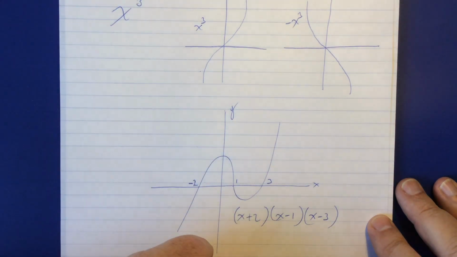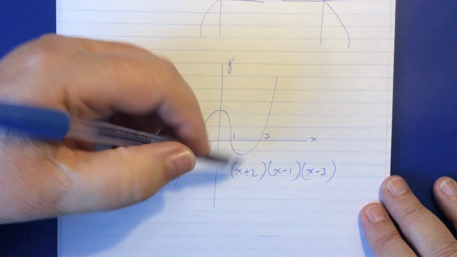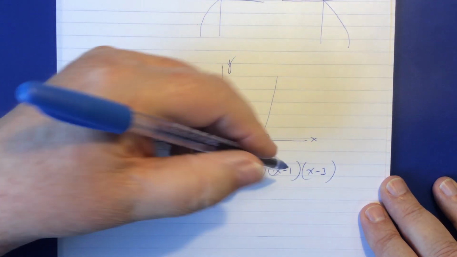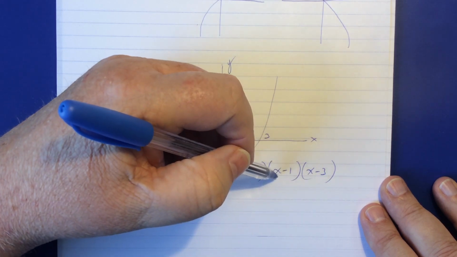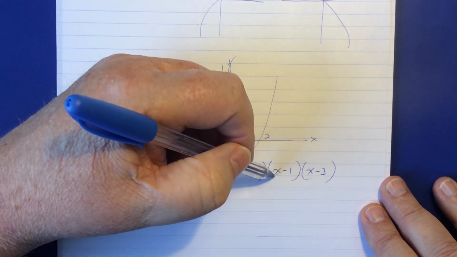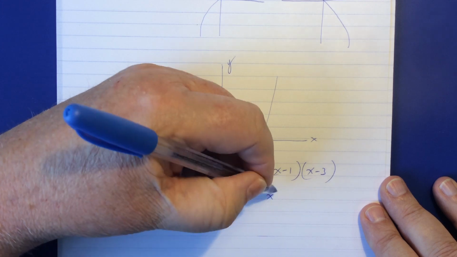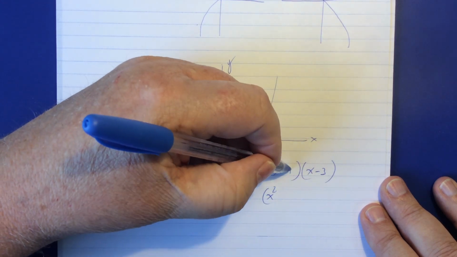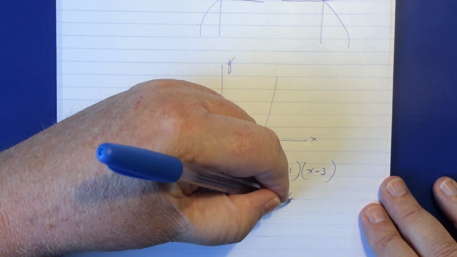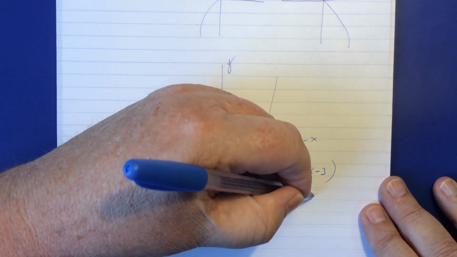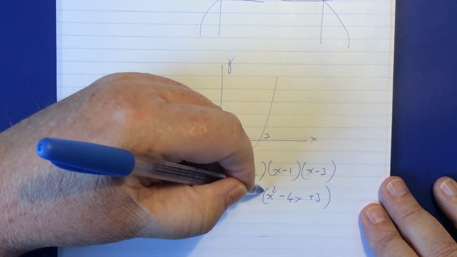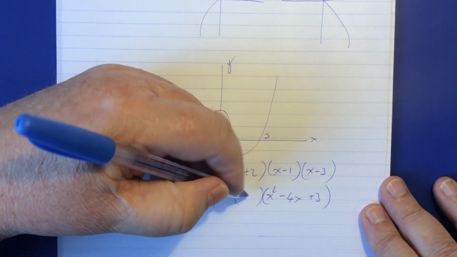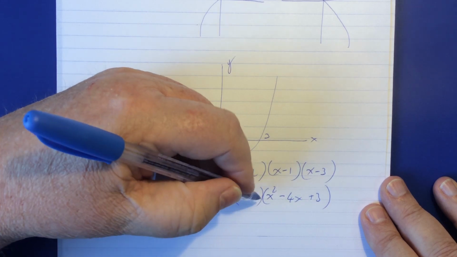So I'll just do the expansion here, and you can see quickly how you work up the full expansion from these 3 factors. What I'm going to do is take these factors and create a quadratic. So that's going to be x squared minus 4x plus 3. Okay, and then I'm going to multiply that through by x plus 2.